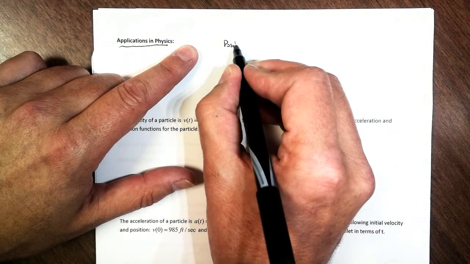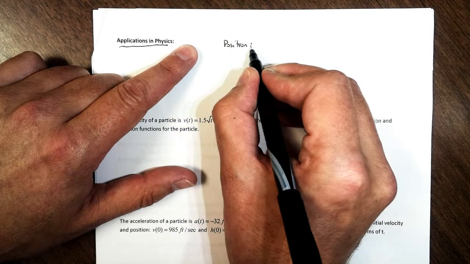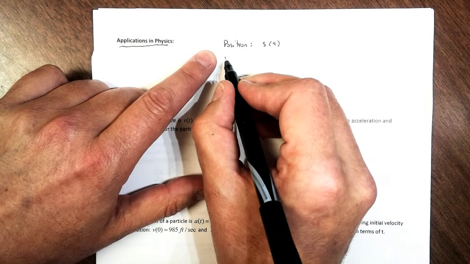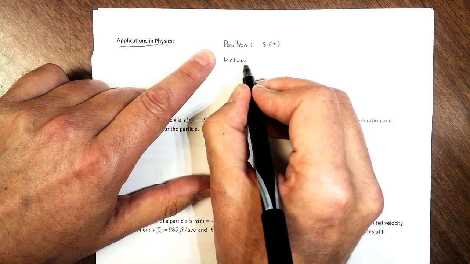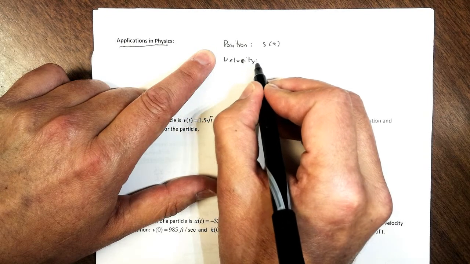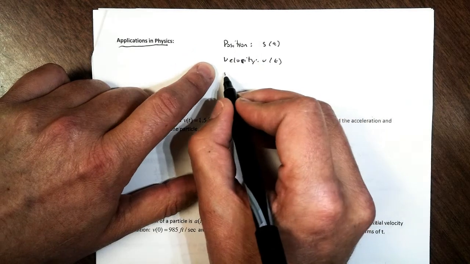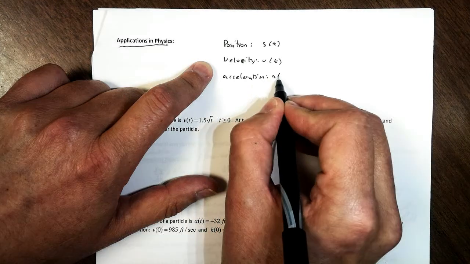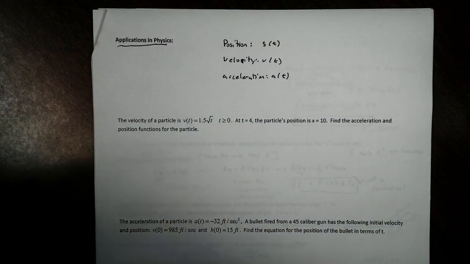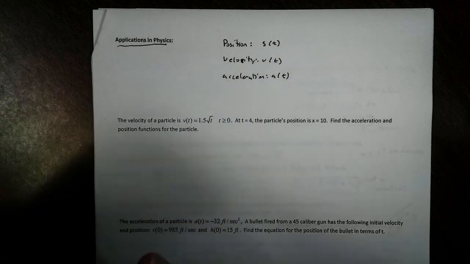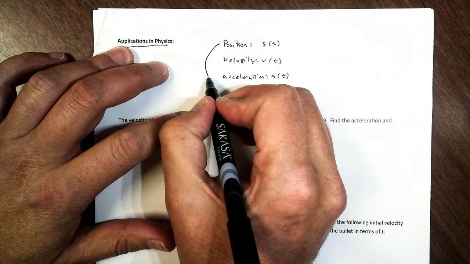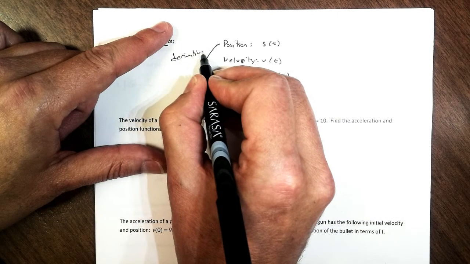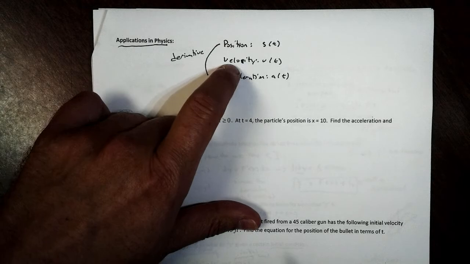If we're given the position function, we can write that as s of t. Taking the derivative of position, we get velocity, v of t. Take the derivative of velocity, we get acceleration, a of t. And of course, if you take the derivative of acceleration, you get the jerk, right? Now, going in this direction, we're taking a derivative. So if I want to get velocity, I take the derivative of position.